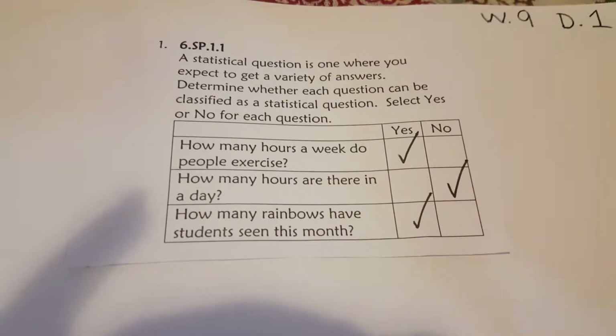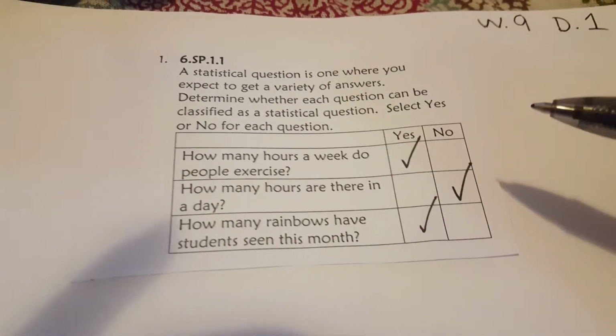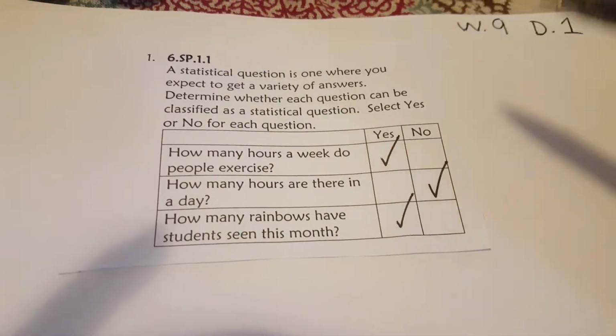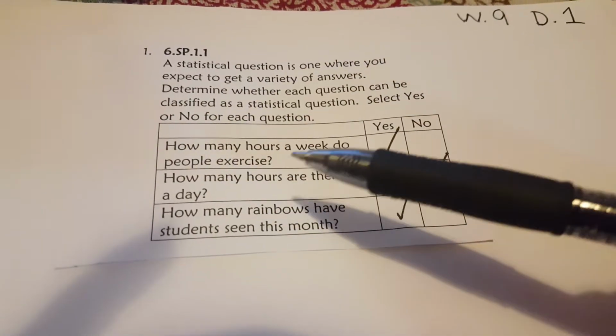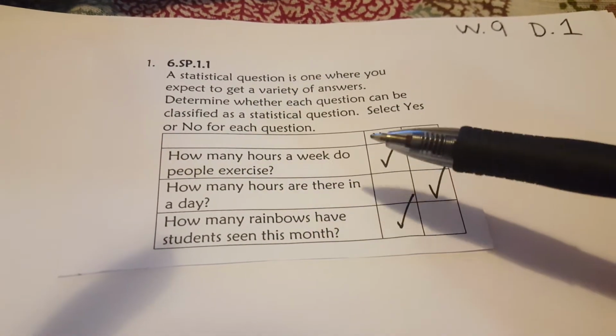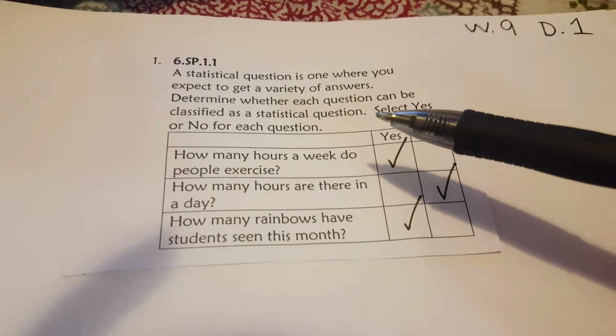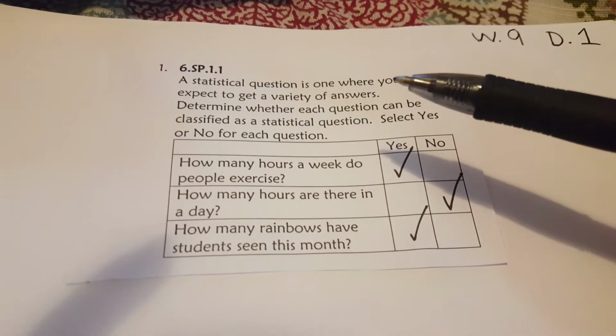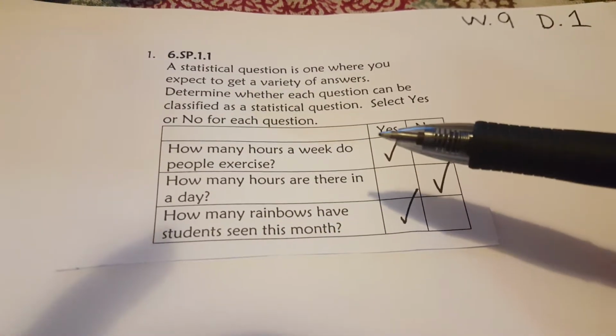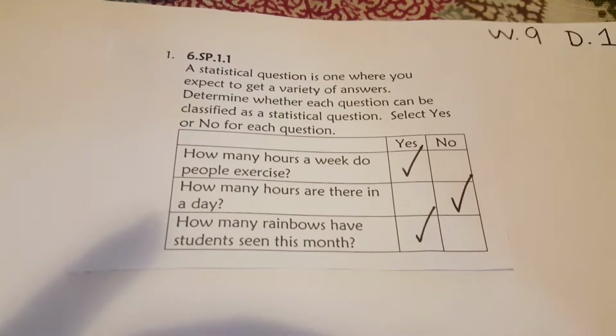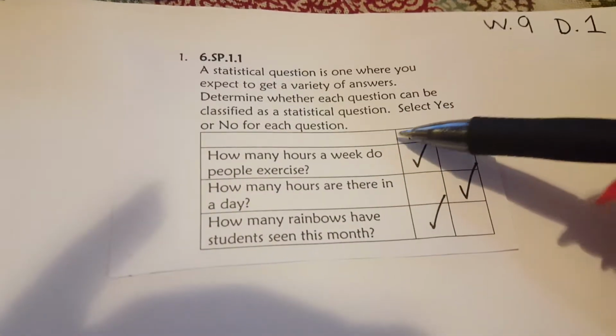You don't have to write all this out. If you want examples, you can write the examples or just draw the chart and that'll work. So this will be number one. How many hours a week do people exercise? Everyone will have a different answer. So you may have 5 hours, the next person may have 7, another person may have 0. So that gives you a set of numbers. So yes, that would be a statistical question.